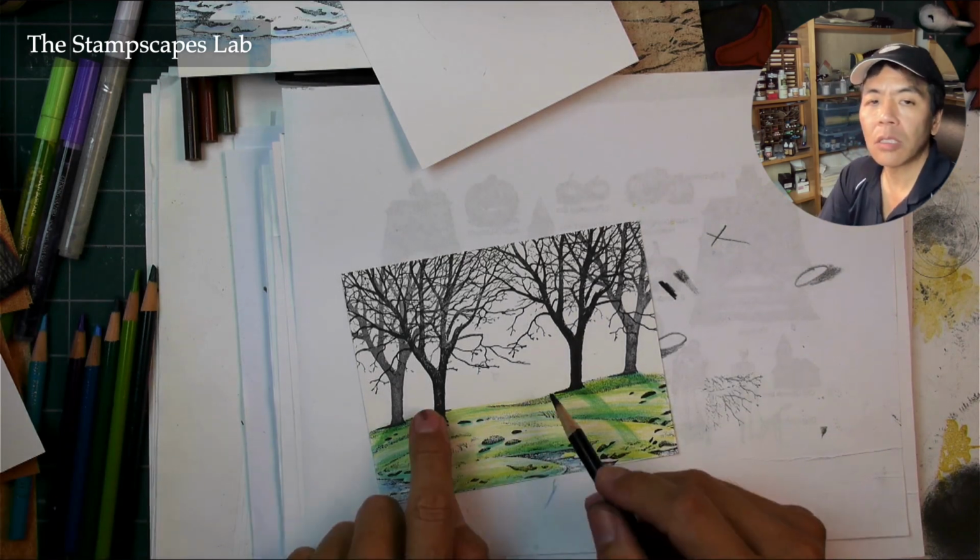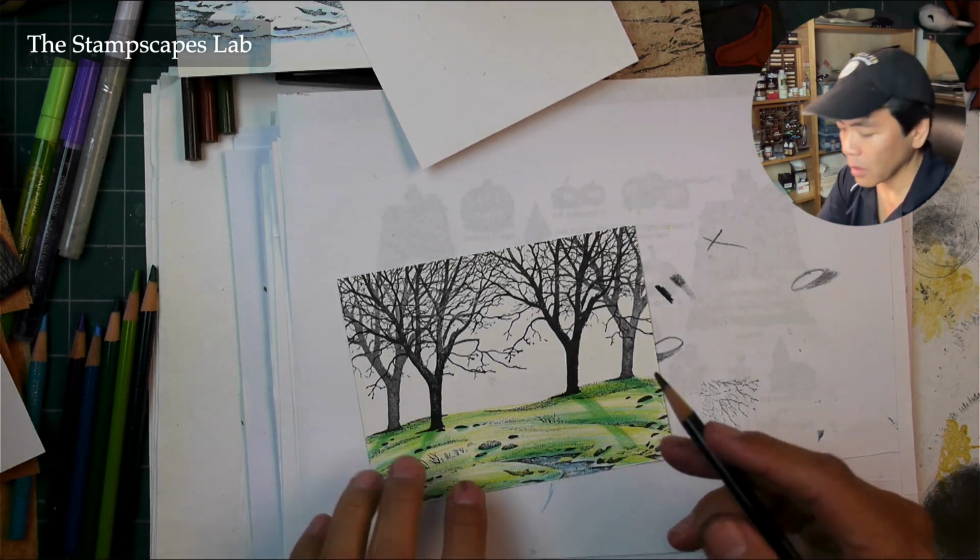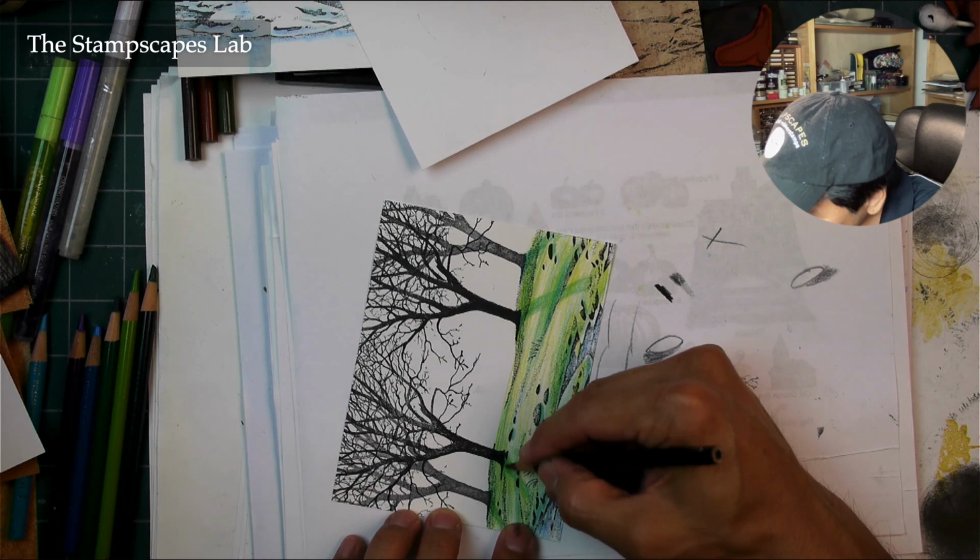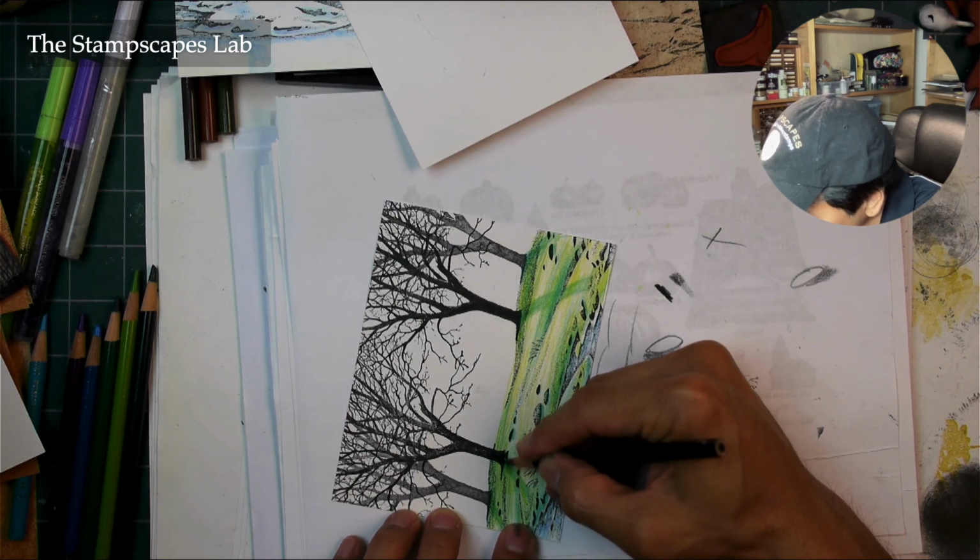Let's go to black and just add it in, like I said, about a quarter inch. But transition it though, just kind of go for a light touch.